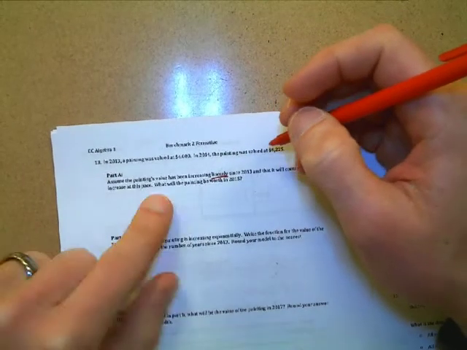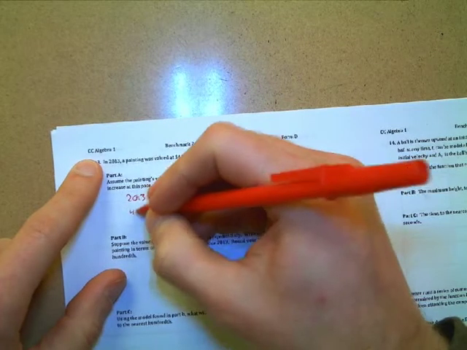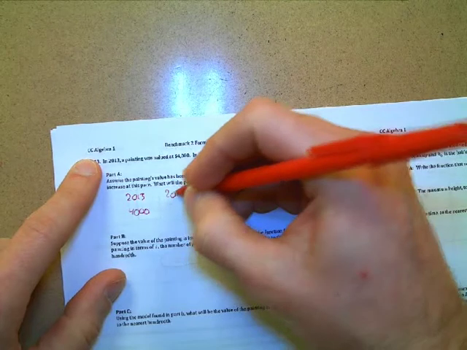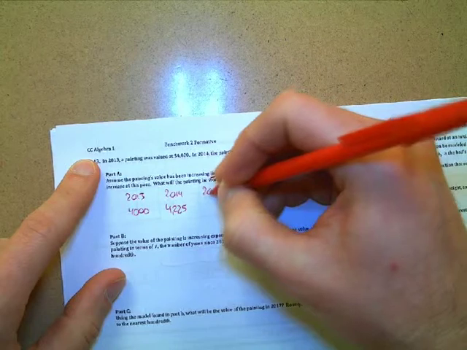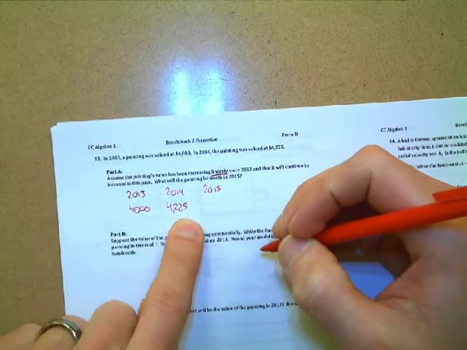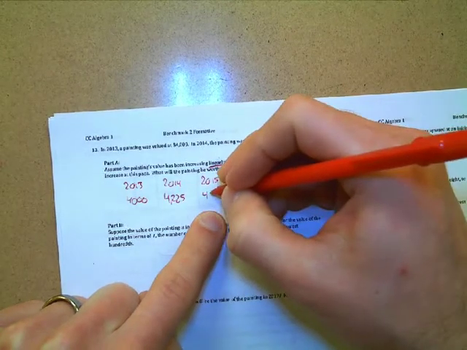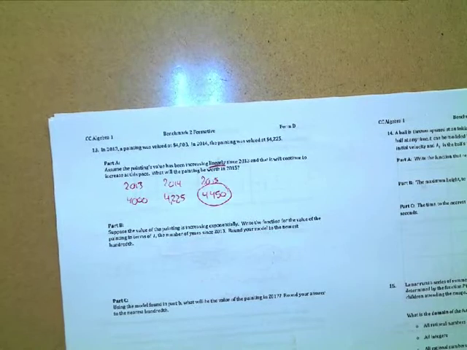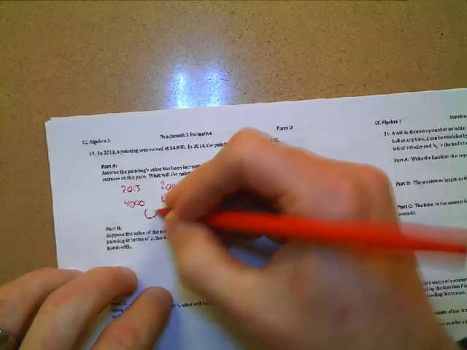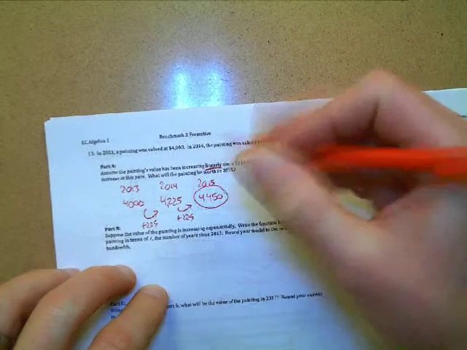So in this case, what will the painting be worth in 2015? Well, again, in 2013, the painting was valued at $4,000. In 2014, the painting was valued at $4,225. And so then in 2015, well, what did we do? We added 225 to get there, so we'll add another 225 here, and that'll be 4,450. So that is the amount we expect the painting to be worth in 2015, just by adding the 225 each time. Again, that's assuming that this relationship is linear, right?